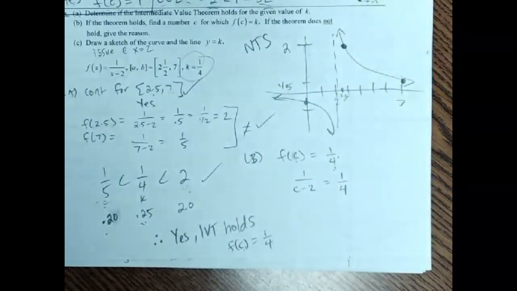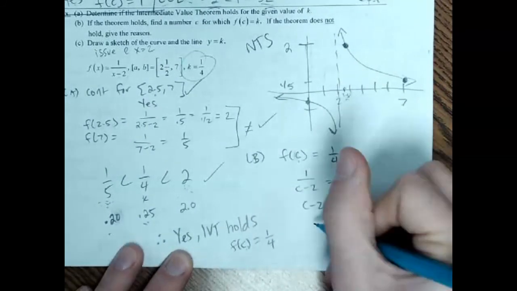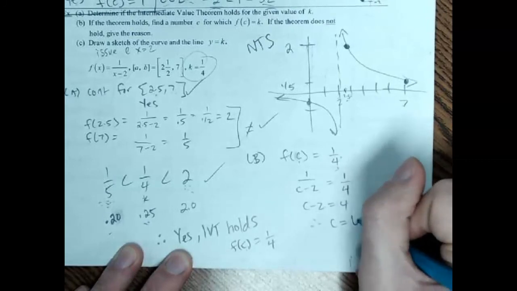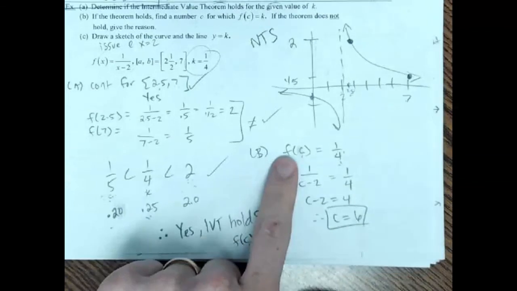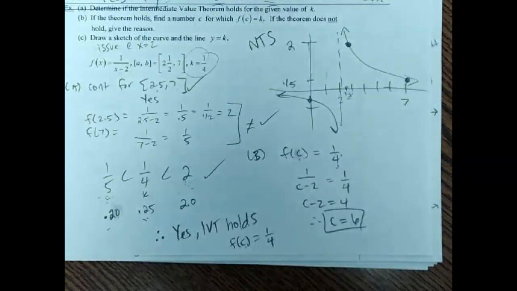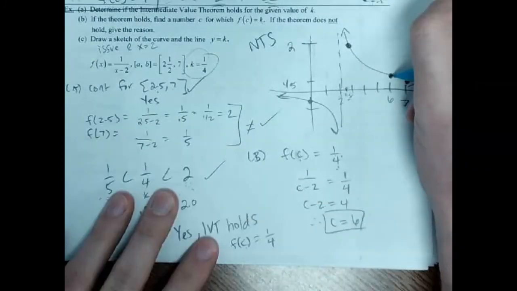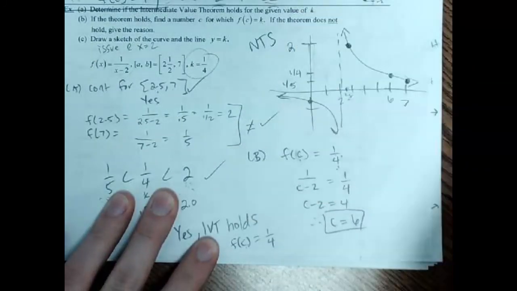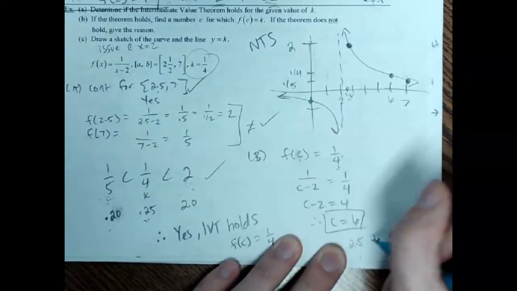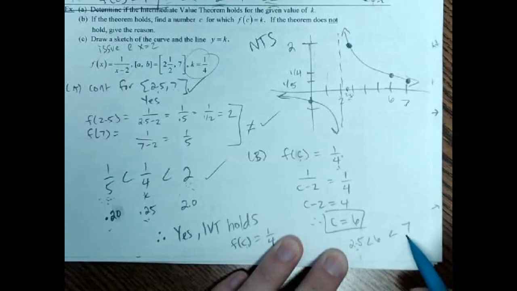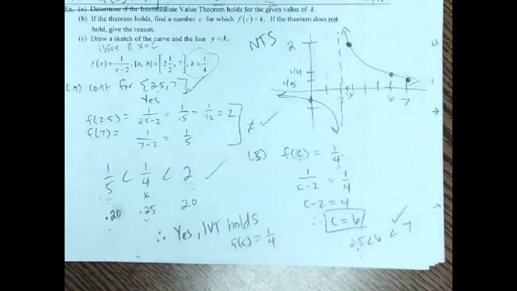So let's go for it. The ones are the same, so that means c minus 2 is going to have to be 4. So that means the c value, I think, is 6. Okay, so yes, you set the function equal to your desired output, solve for it, and it looks like right here at 6, that would be the point where the y value is 1/4. And just to double check, is 6 in between your interval? Is it between your original x value and your final x value? Yes, of course it was going to be.